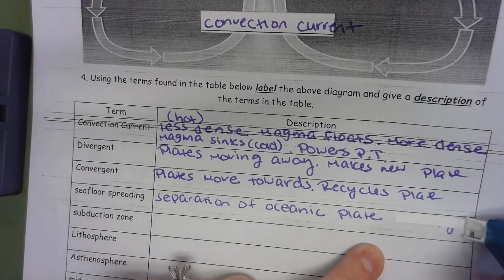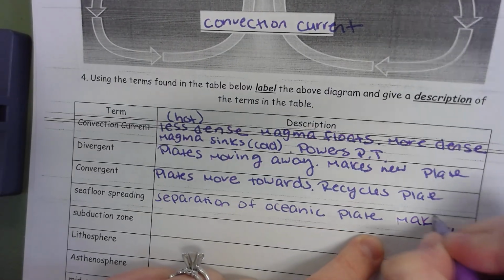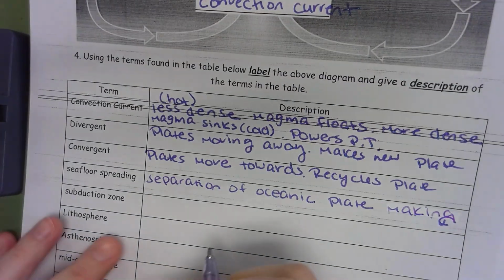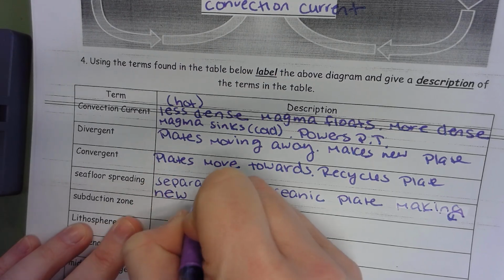Not moving, it's making. I mean, it is moving, but making new plate.